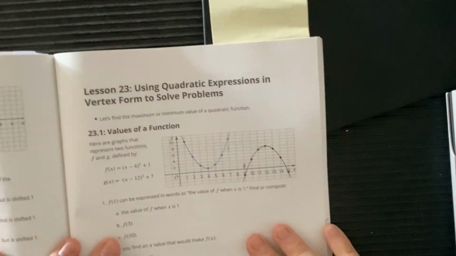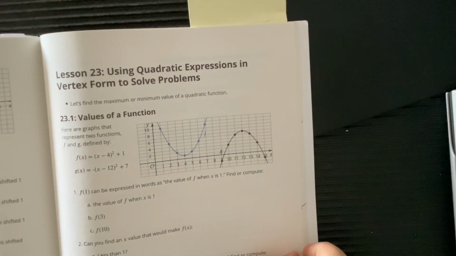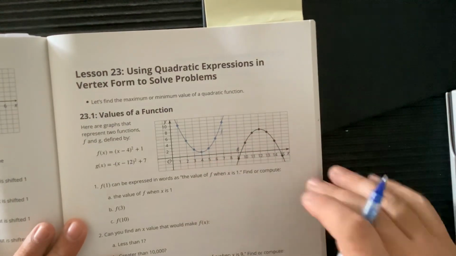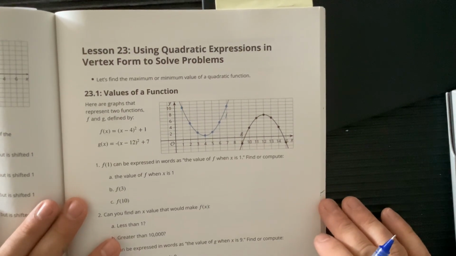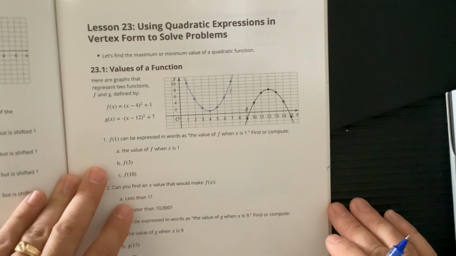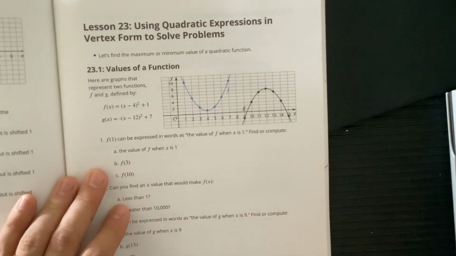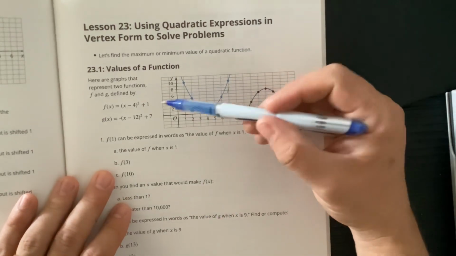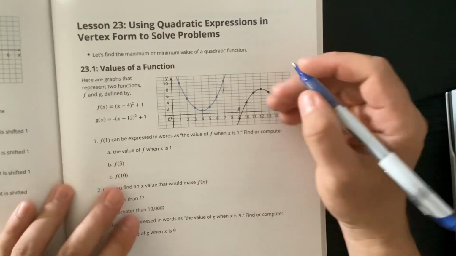All right, lesson 23. Using quadratic expressions in vertex form, so similar to what we did yesterday. It gives us two graphs here, f of x and g of x. F of x is blue, g of x is black. It says f of 1 can be expressed in words: find the value when x is 1. So when x is 1, this is the blue one because it's f. What is the y value when x is 1?